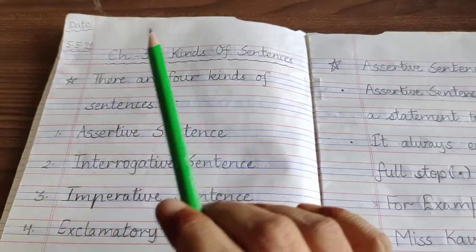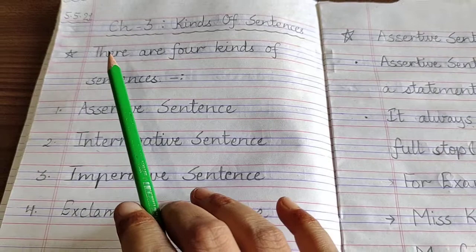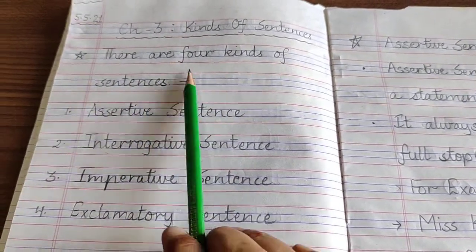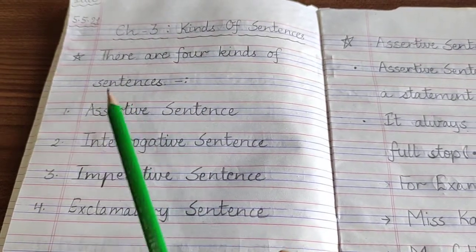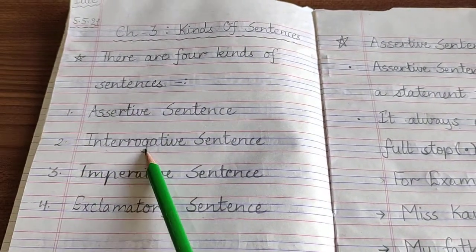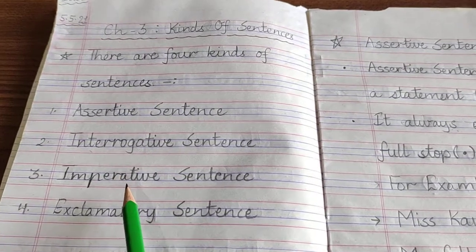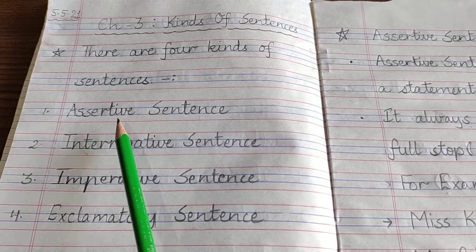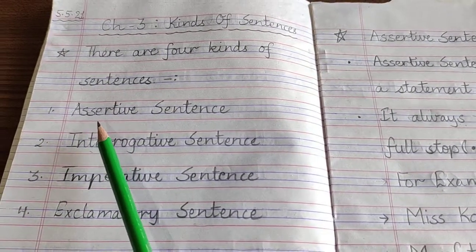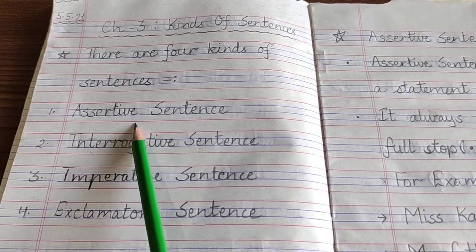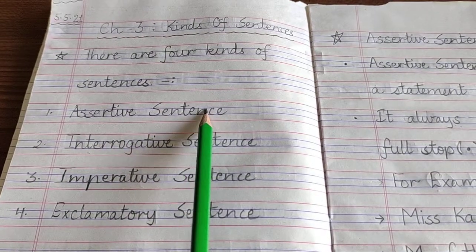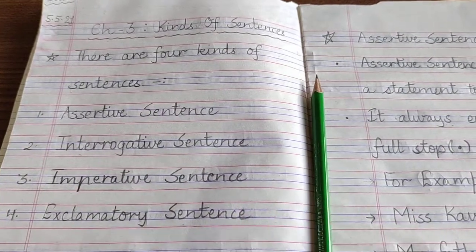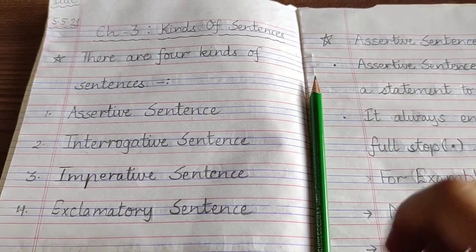Okay, now in the first line you will write there are 4 kinds of sentences. Which ones? Assertive sentence, interrogative sentence, imperative sentence, and exclamatory sentence. Spelling of assertive: A-S-S-E-R-T-I-V-E, assertive sentence.